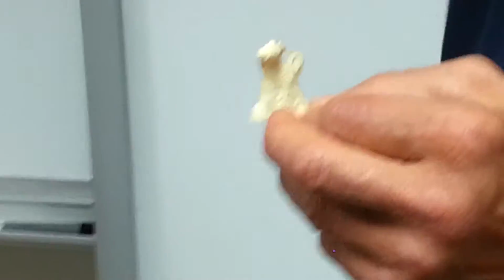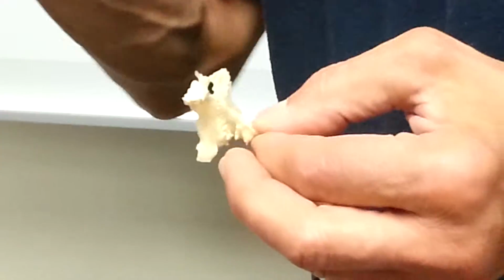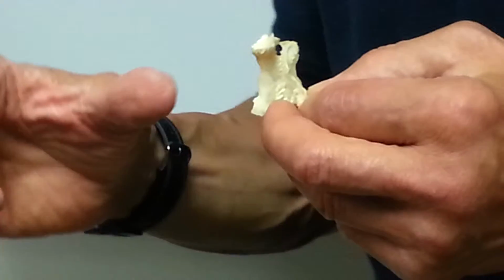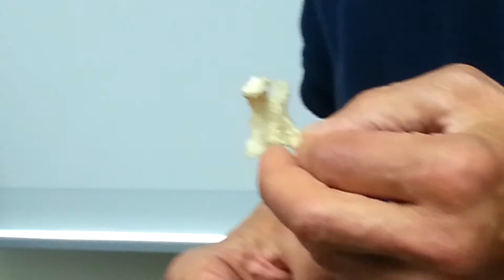What's the vertical one? Maxilla? Say again. The vertical? It's behind. The maxillary bone and the palatine form the lateral wall of the nasal cavity. And this is the back lateral wall. More anterior lateral wall is maxilla. Okay.